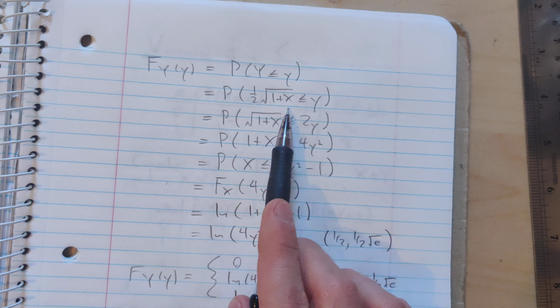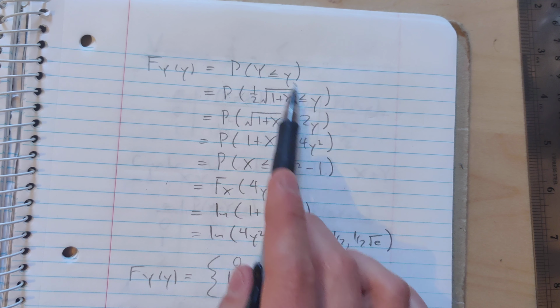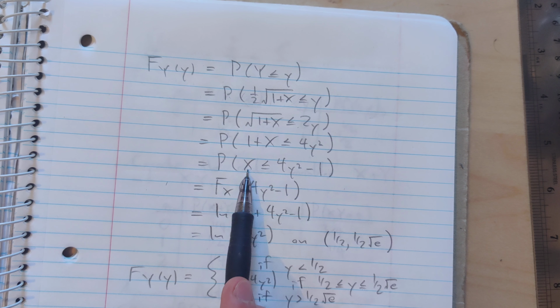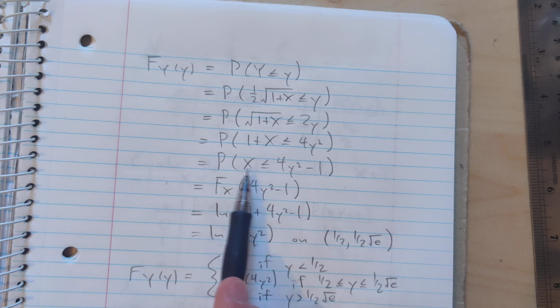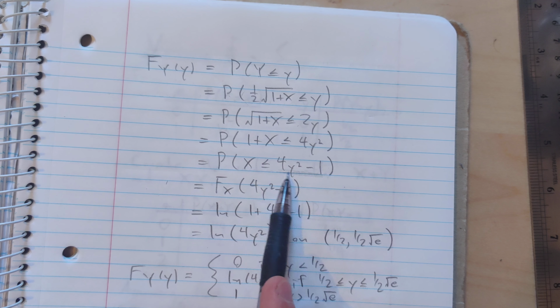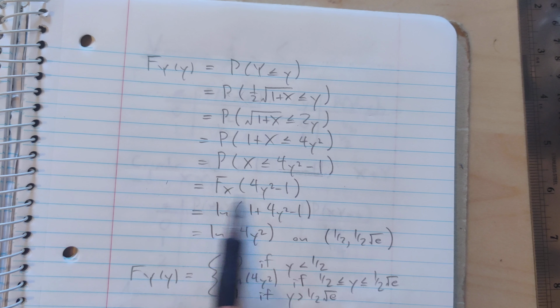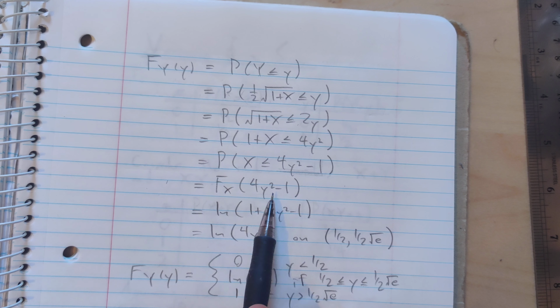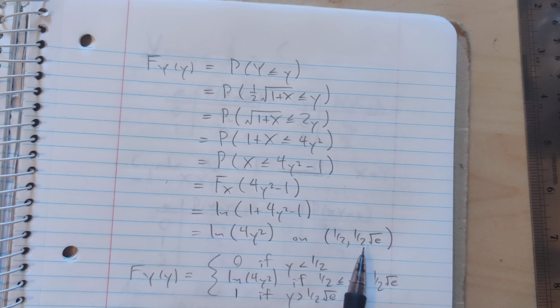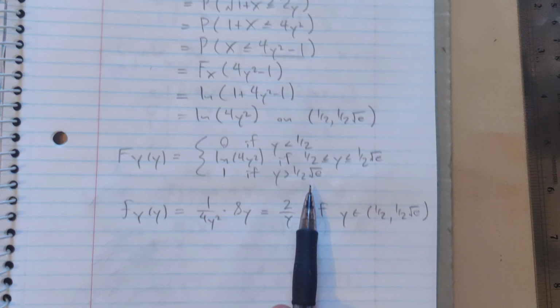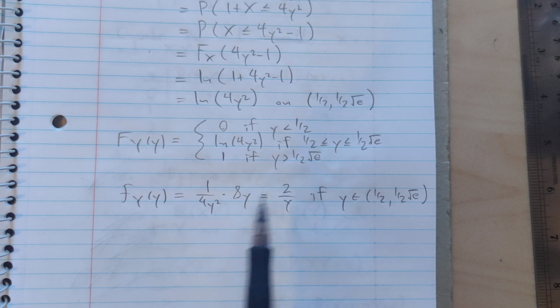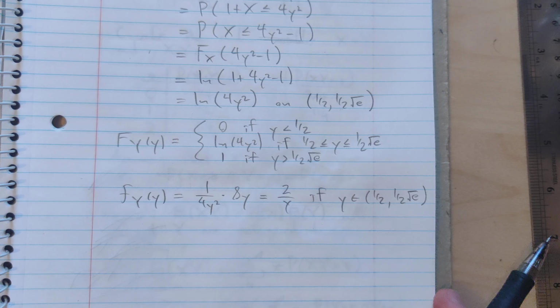Then we replace the capital Y with what it's defined to be in terms of x, isolate the x, and you realize this is just the same as plugging this value into the CDF for x. You plug that value into the CDF for x, and that gives you the CDF for y. Then I took the derivative of the CDF for y, which gave me the PDF for y.